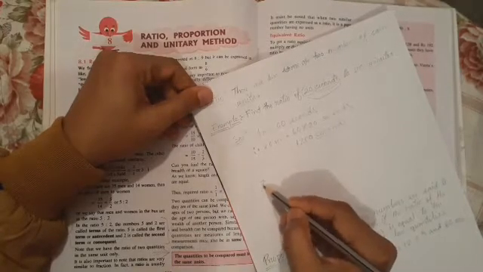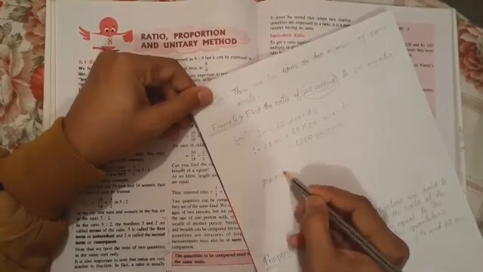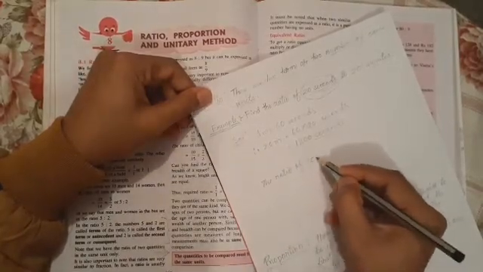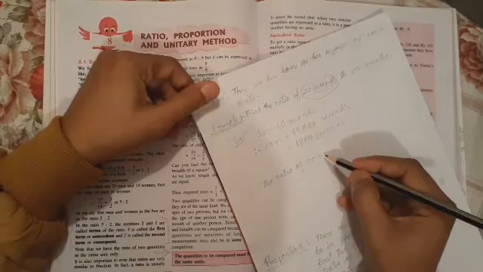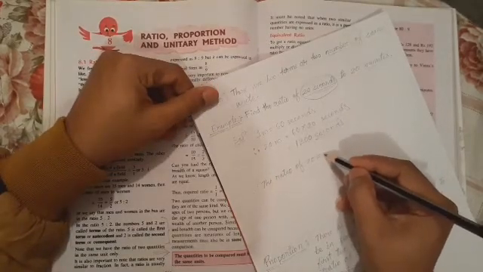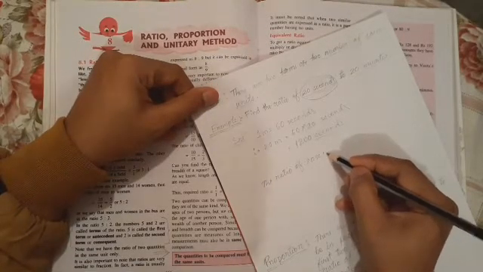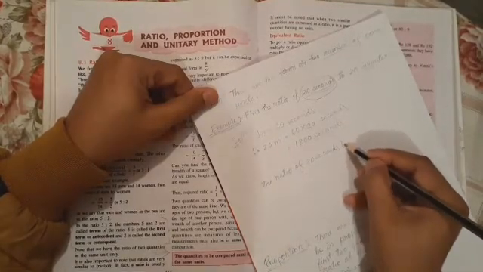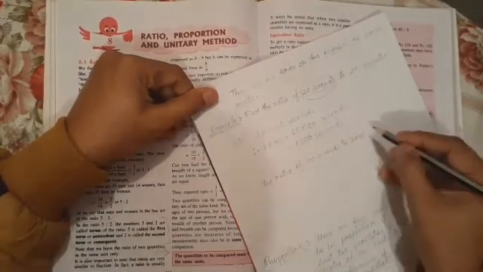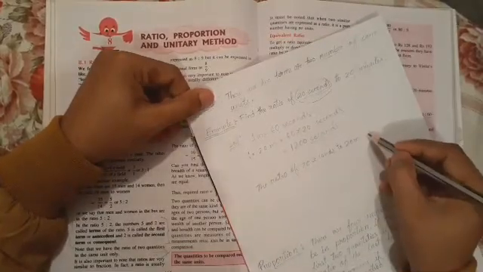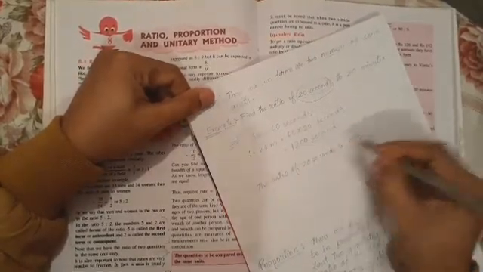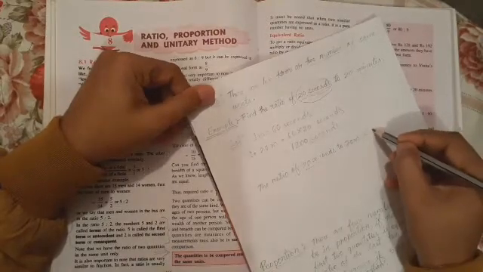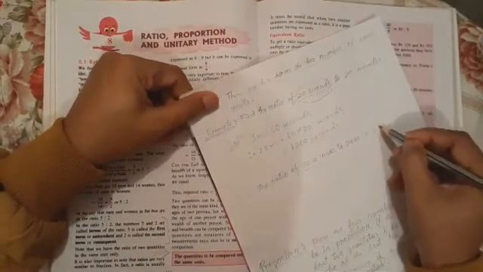The ratio of 20 seconds to 20 minutes will be like this. The first number we should always write first, like this, 20.